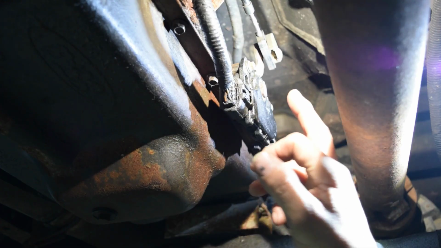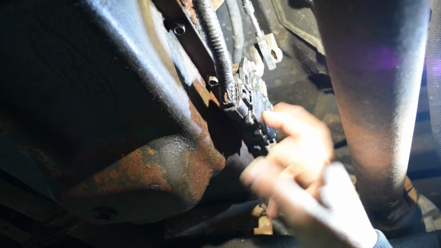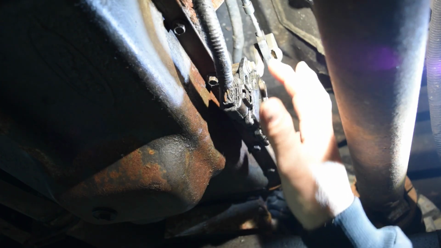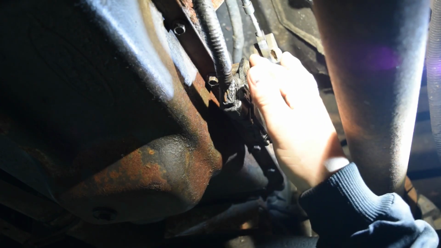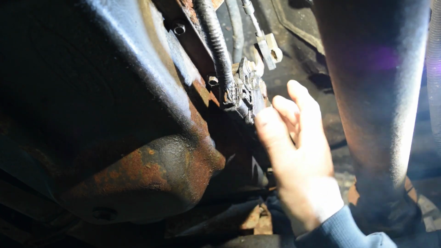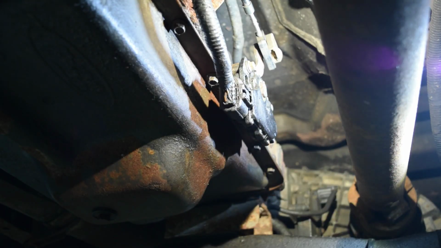But this is the neutral safety switch. It's mounted on the driver's side, right on the side of the transmission. It's really easy to get to. It's got two bolts, either 8mm or 5/16, either one works, that hold it in place, and that's also how you make the adjustment to line your little marker up when you're installing everything.